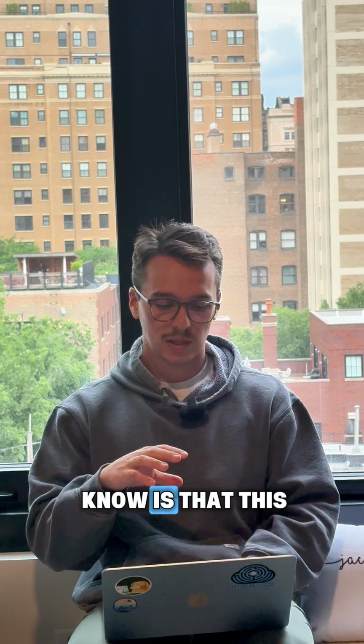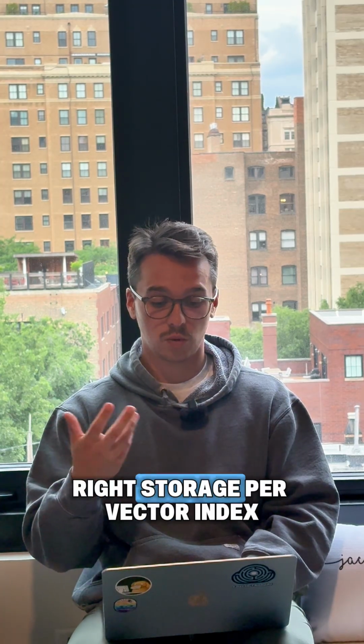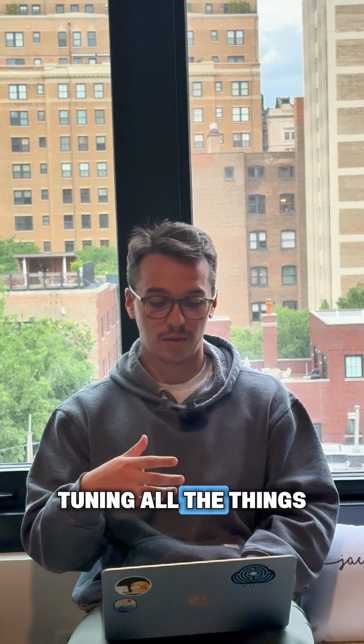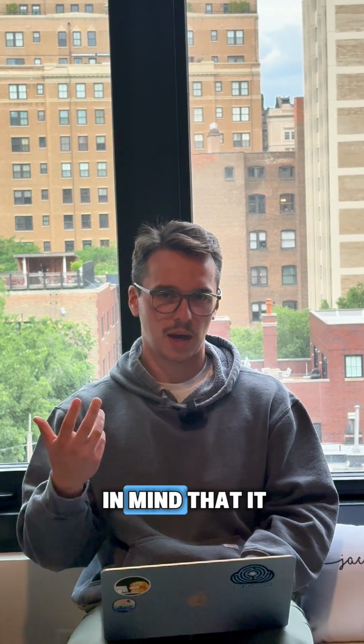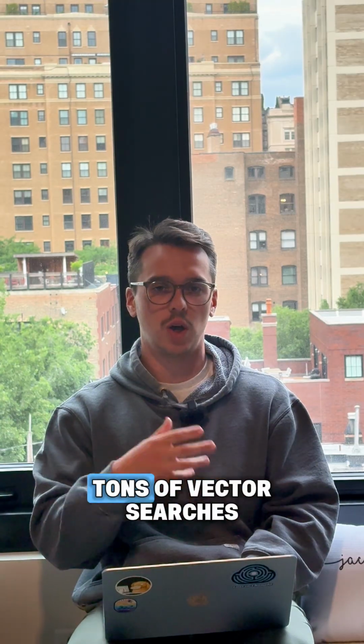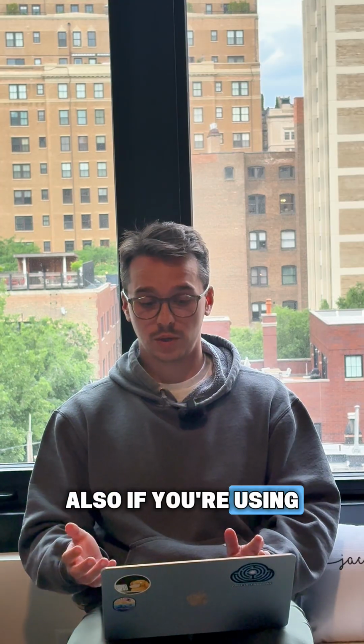Things that are important to know is that this does include some API calls, right? Storage, pgvector, index tuning, all the things that come with running any sort of infrastructure for an application. So just keep in mind that it can get expensive if you're doing tons of vector searches and a lot of embeddings and a lot of things like that. Also, if you're using very intense large models.